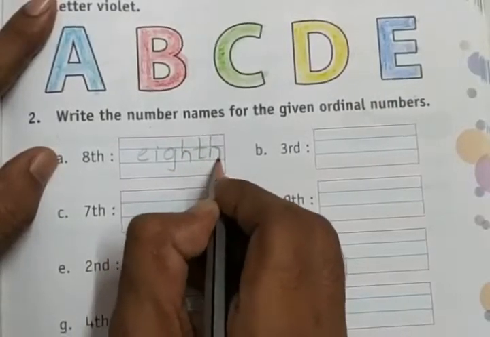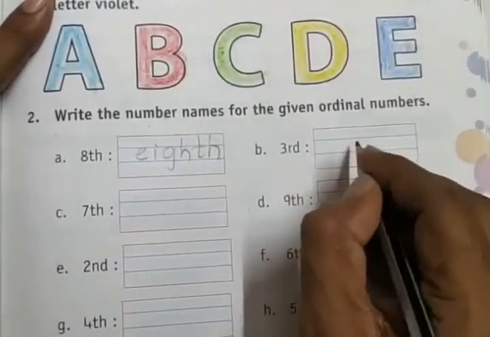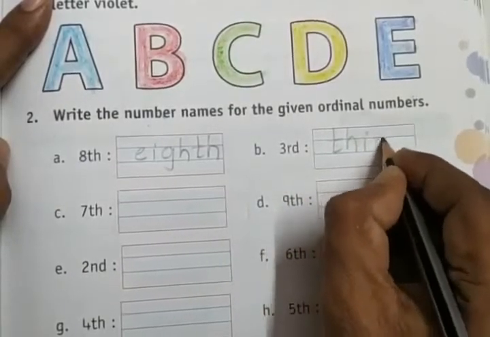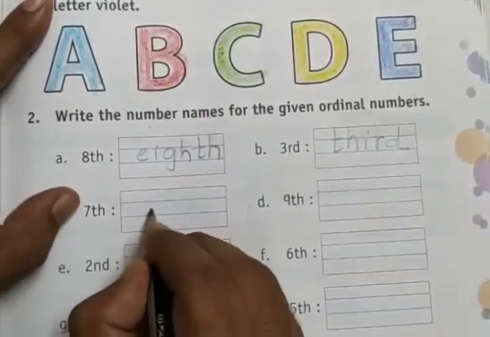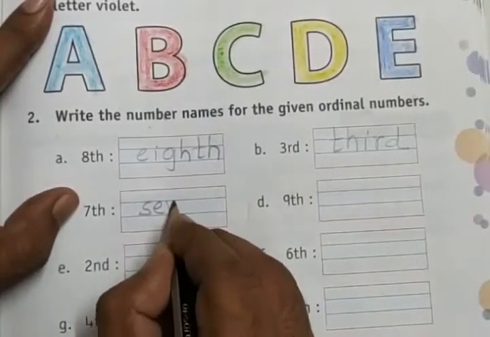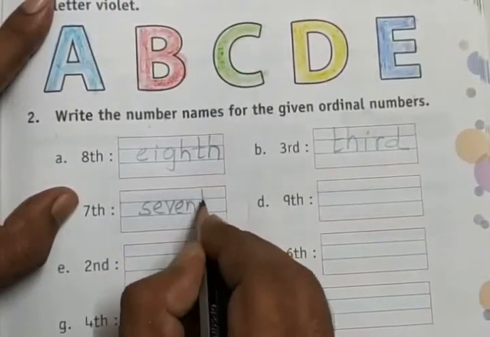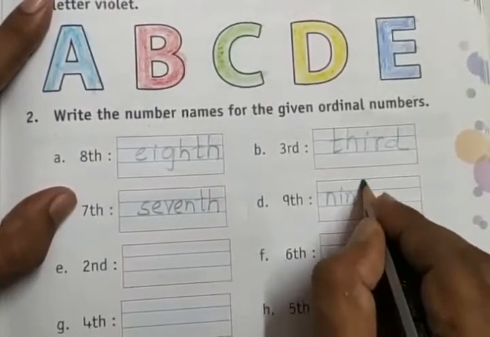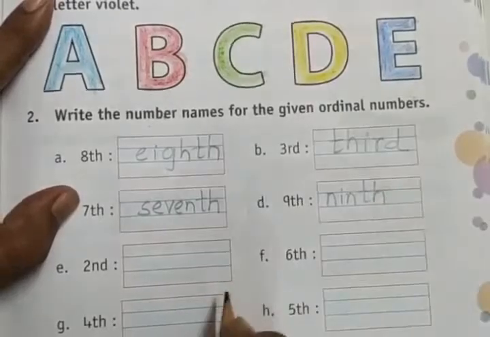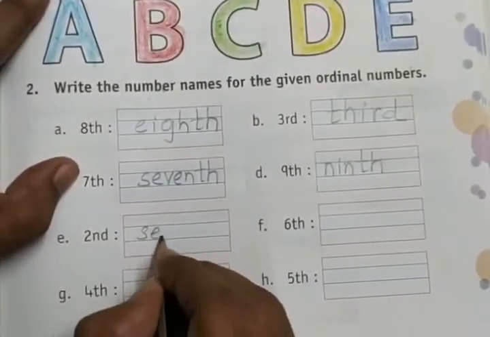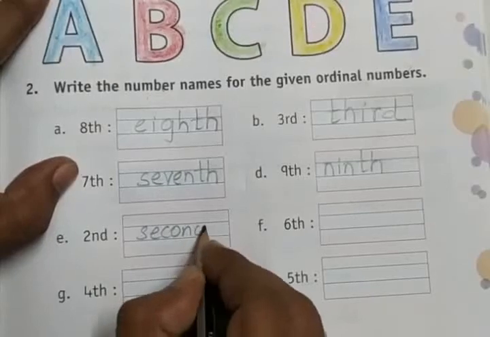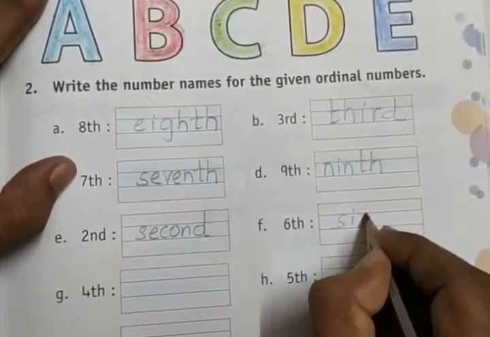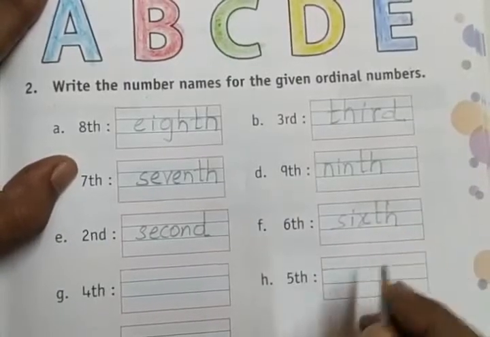E-I-G-H-T-H, eighth. T-H-I-R-D, third. Seventh, S-E-V-E-N-T-H, seventh. Ninth, N-I-N-T-H, ninth. Second, S-E-C-O-N-D, second. Sixth, S-I-X-T-H, sixth.